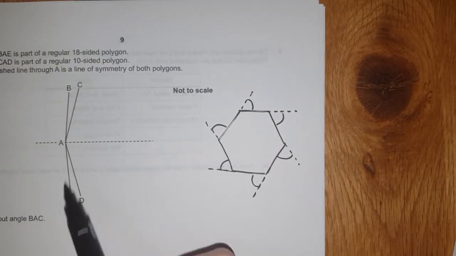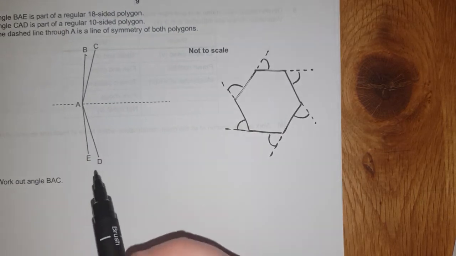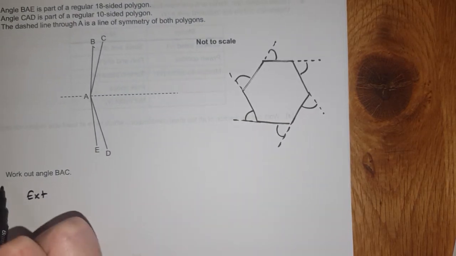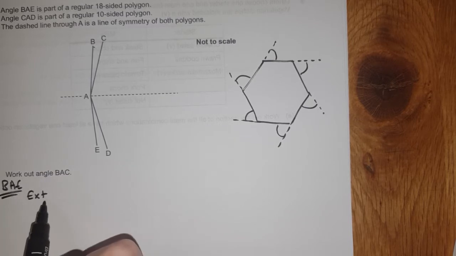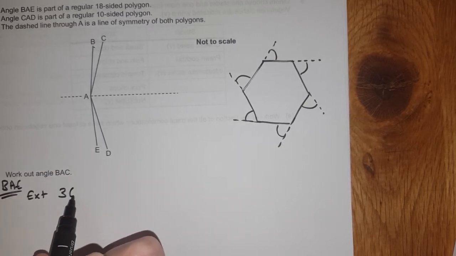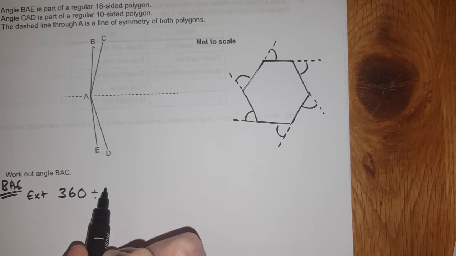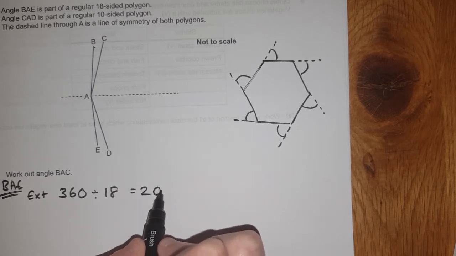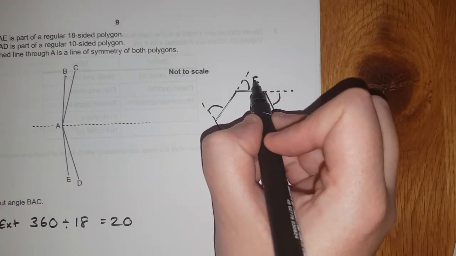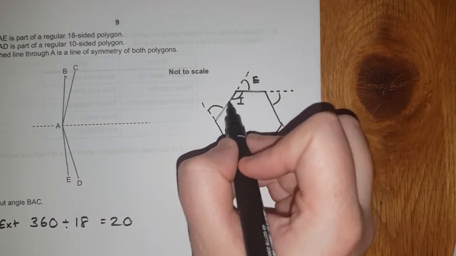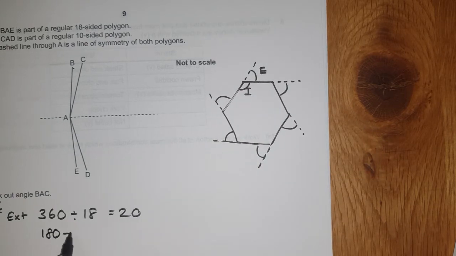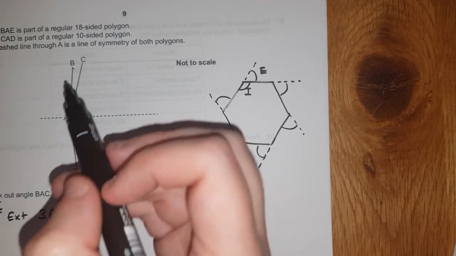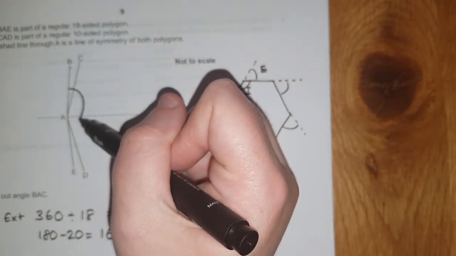So if I look at BAE, I can say that the exterior angle for shape BAE to begin with is just 360 degrees divided by 18. That's going to give me the exterior angle on that one, which is just 20 degrees. And then if we look back to our shape, if that's the exterior angle, then the interior angle is angles on a straight line. So if I do 180 minus 20, I'm left with the inside angle of BAE. So from there to there is a total of 160 degrees.